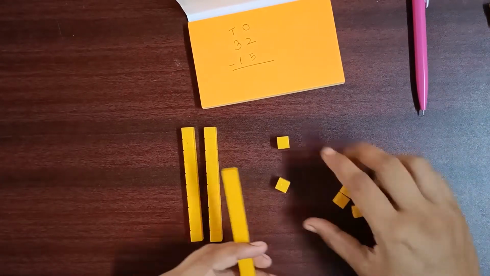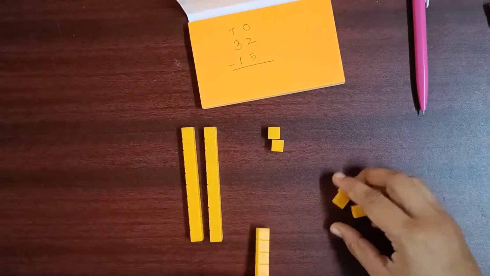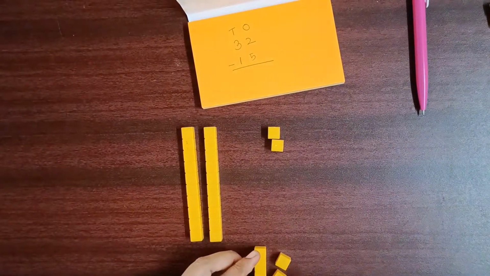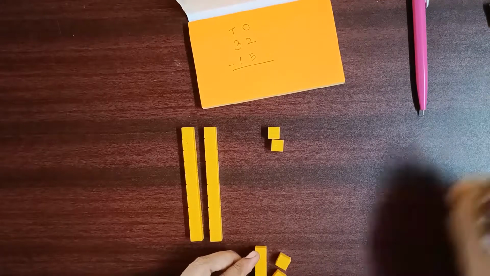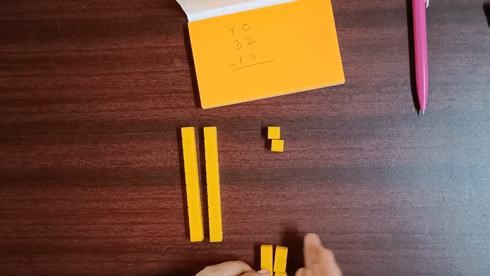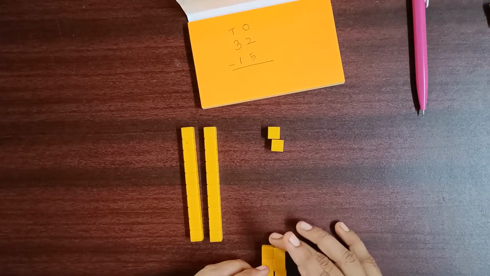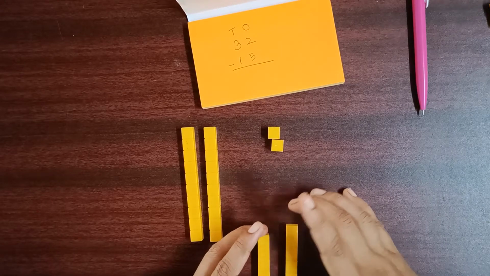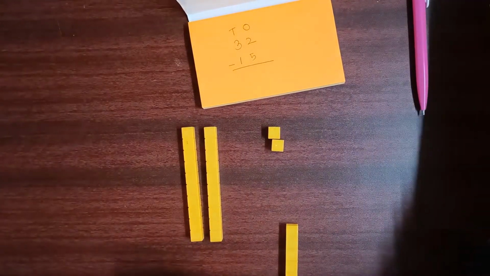So here, as you can see, I take away this 1 rod and I replace it with 10 blocks. So it's the reverse process. In addition, we collected 10 blocks and replaced them with a rod, but in subtraction, we replace a rod with blocks.